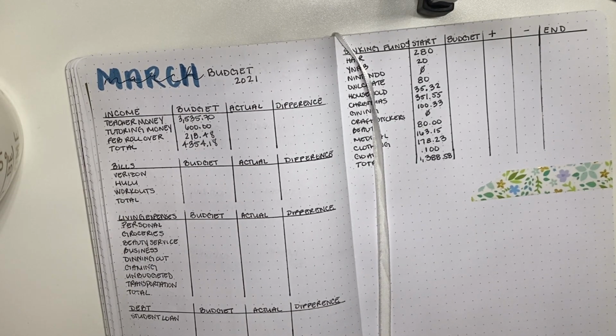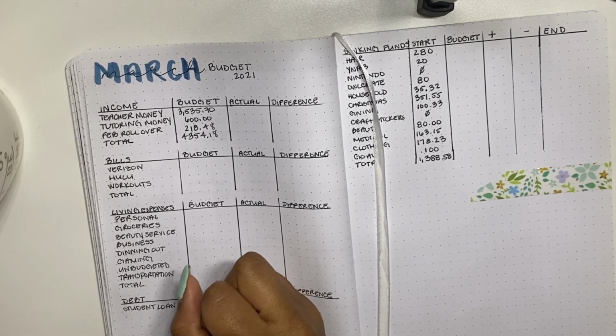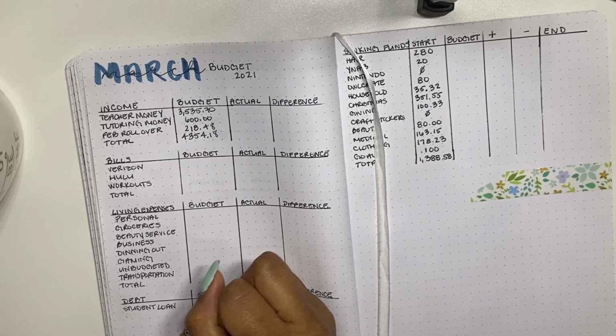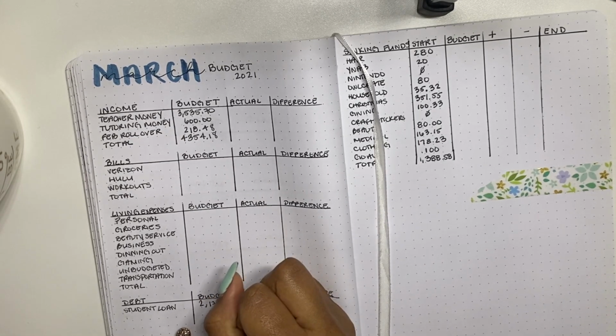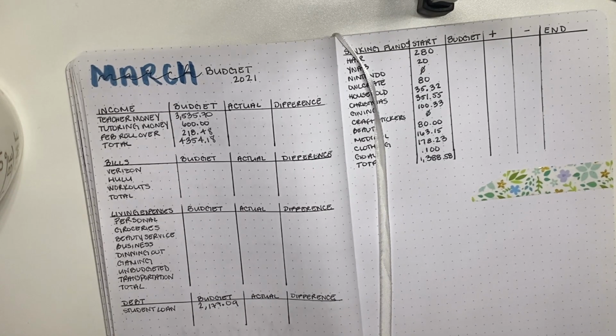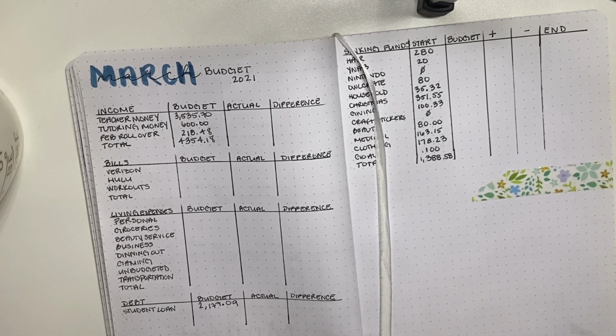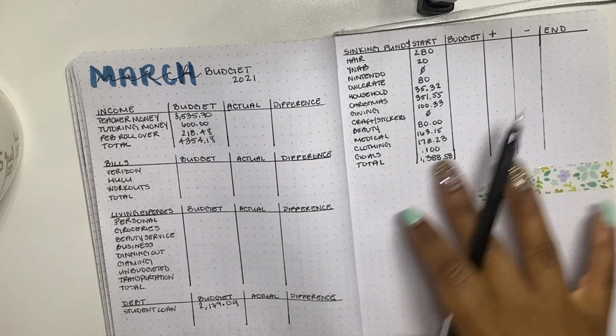So I'm just going to figure out what that number is now. So I'm going to write it in the erasable pen and see if we can get there. But that number is $2,177.09. And that is if I can get everything nice and crisp. And I know that it's going to require me to decrease my living expenses. That's the reality of the situation. I just really need to buckle down and work on it.